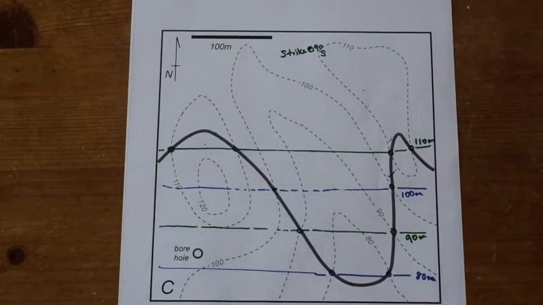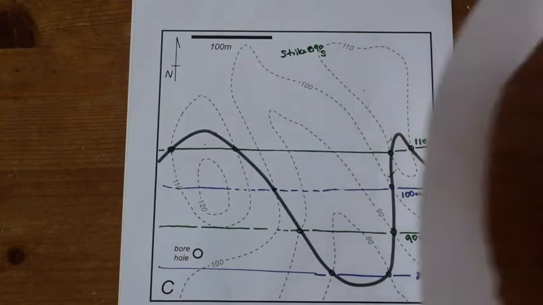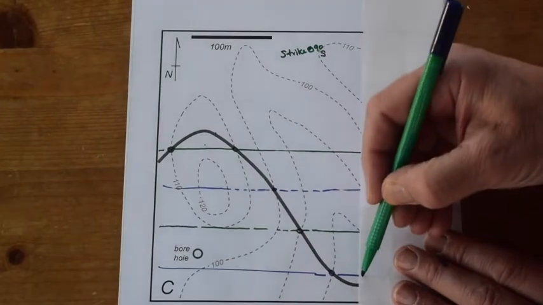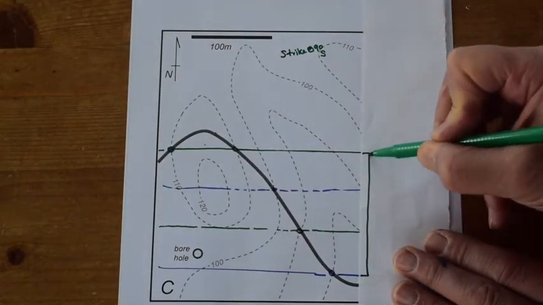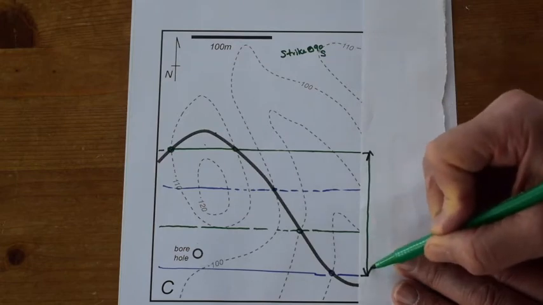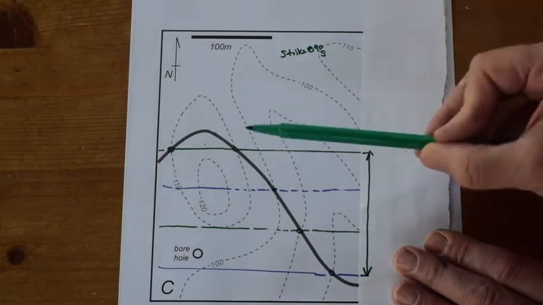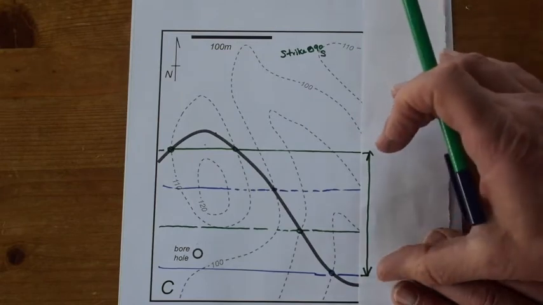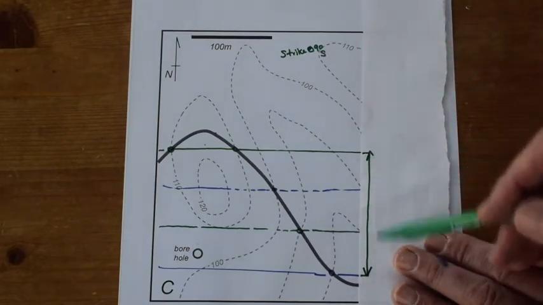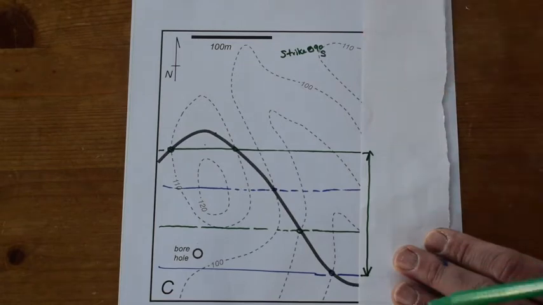Okay, so in order to do this, we're just going to measure the separation between the 80 and 110 metre contour. We're using the maximum information we've got. So over that distance there, the elevation of our boundary has changed from 110 down to 80 metres. So we need to work out what horizontal distance over which that vertical change has occurred.